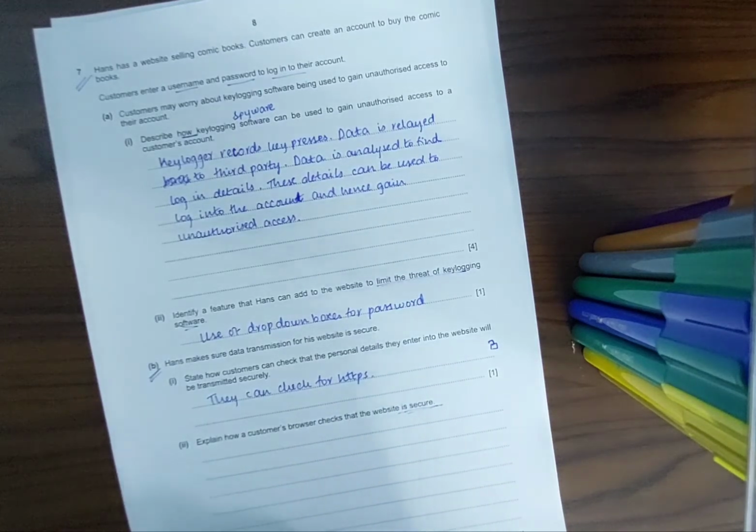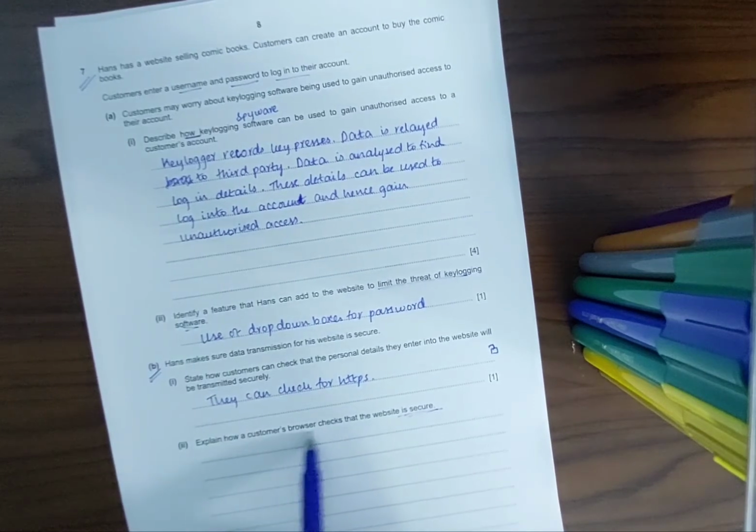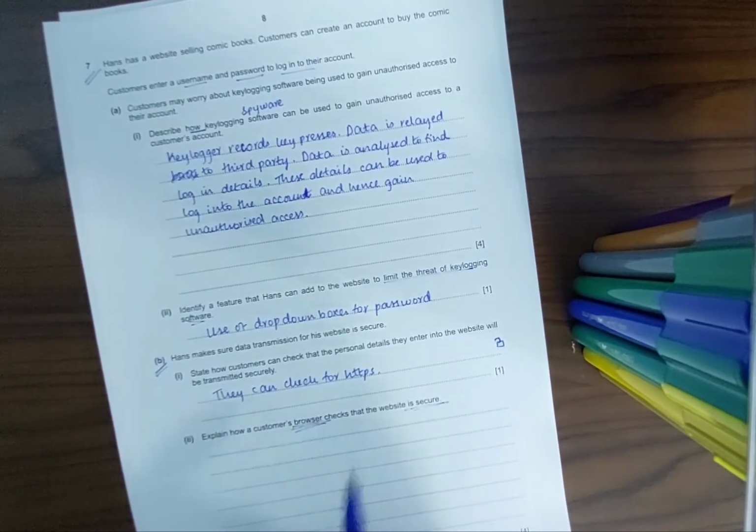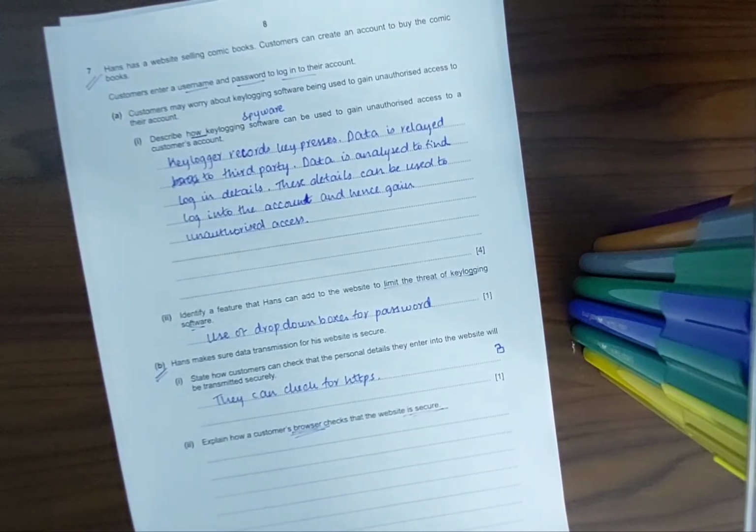Now it's talking about how a customer's browser checks; it's not about you, it's about the browser. Make sure you understand this. It's a simple 4-step or 5-step process: the browser requests the web server to identify itself, and then the web server sends a copy of its SSL certificate, and then the web browser authenticates the SSL certificate, and then it sends the signal back to the web server that the certificate is authenticated. It's authentic, it's fine.